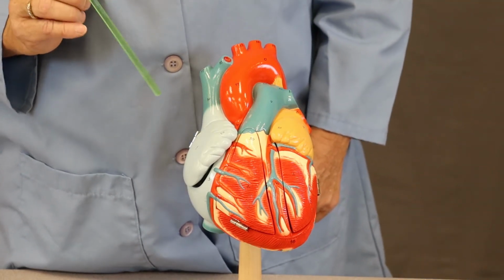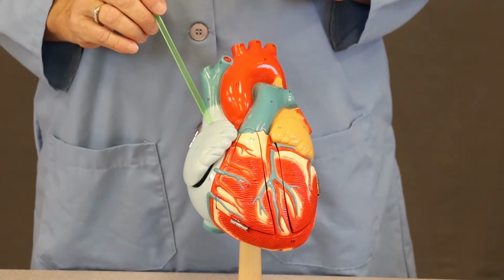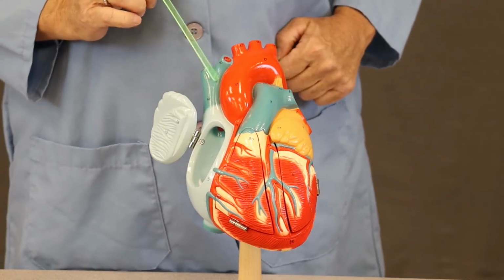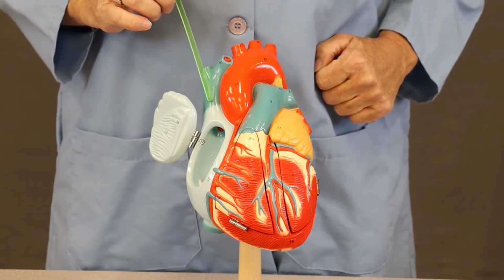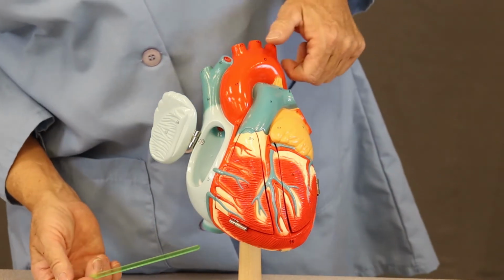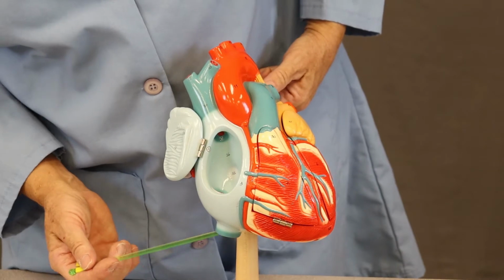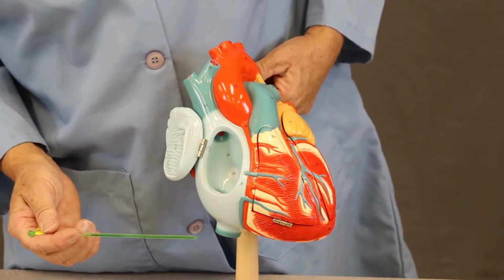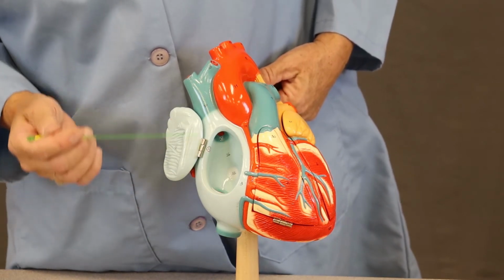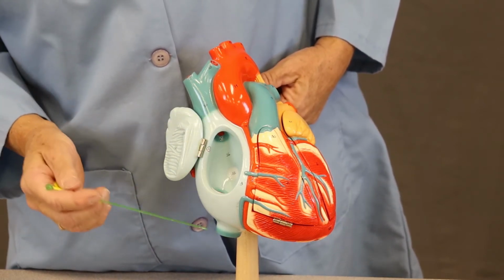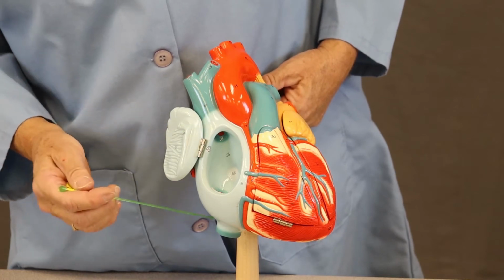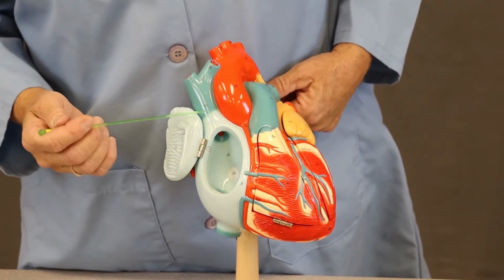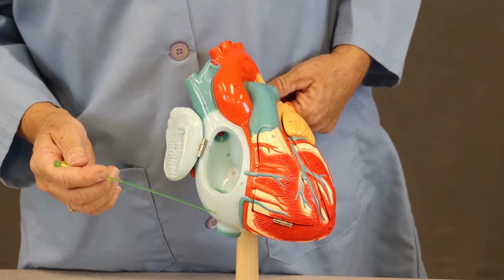So the blood will enter the right atrium from the superior aspects of the body by way of the superior vena cava. Blood will enter the right atrium from the inferior aspects of the body by way of the inferior vena cava. And this blood is deoxygenated blood. This is blood that's coming back from the cells of the body after they have already done cellular respiration. The cells have used the oxygen, and this is deoxygenated blood.